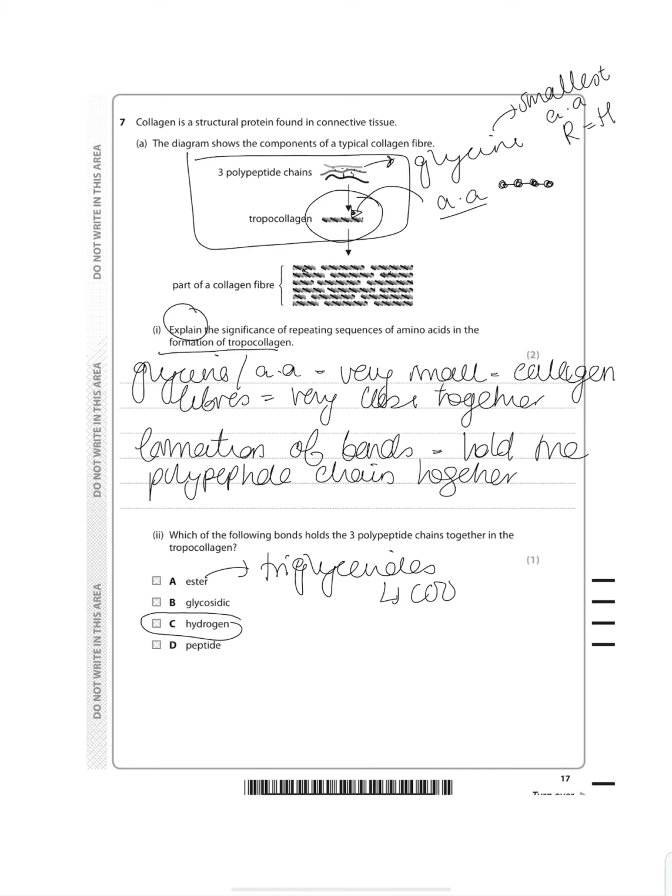So that's between carboxyl and hydroxyl groups. Glycosidic bonds are between carbohydrates. And peptide bonds are with amino acids. However, that is within the amino acids.